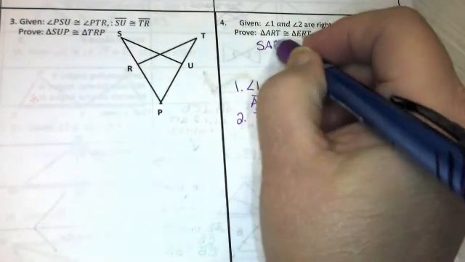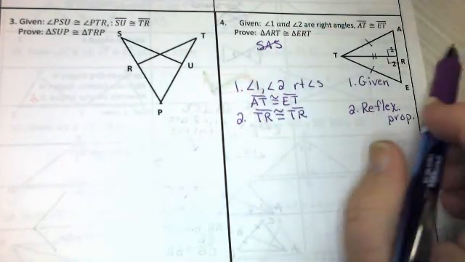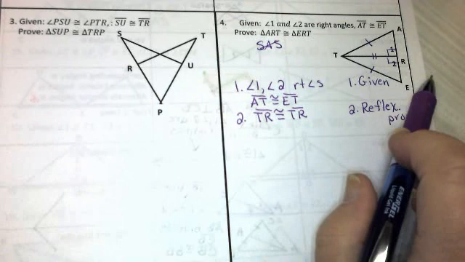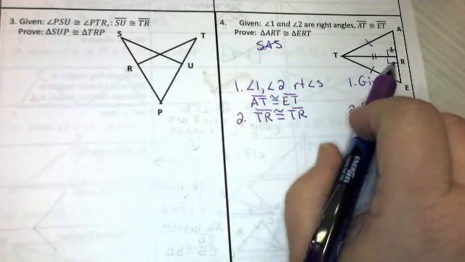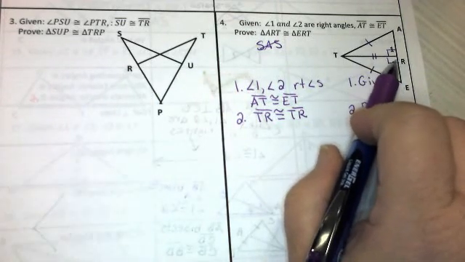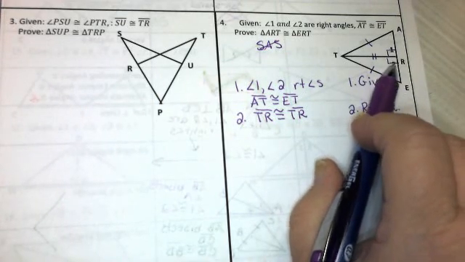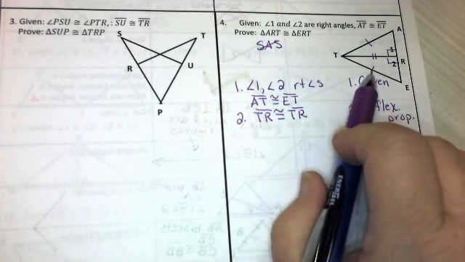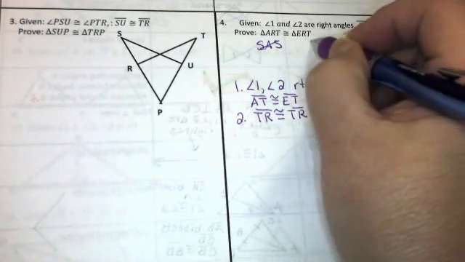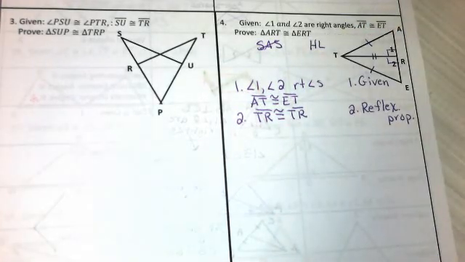It is not. So this is not SAS. Normally we would have told you this isn't a rule because it's SSA. But we do have a rule that covers that as long as these are right angles. These are right triangles. That's a hypotenuse, and that's a leg. So I know I'm going to use HL.